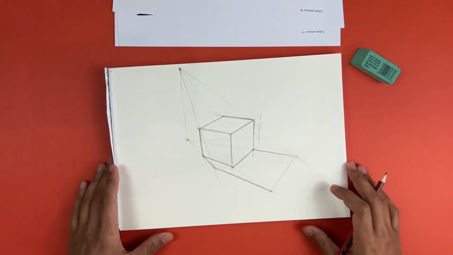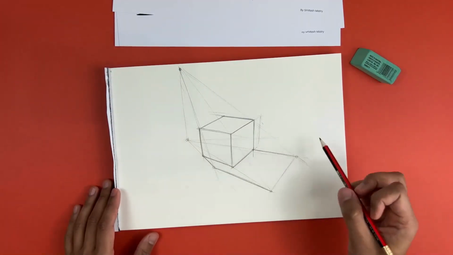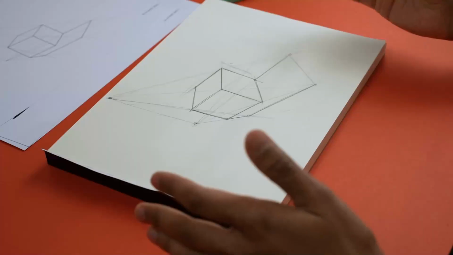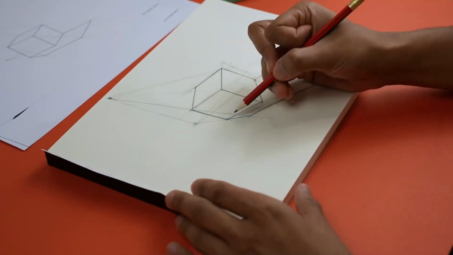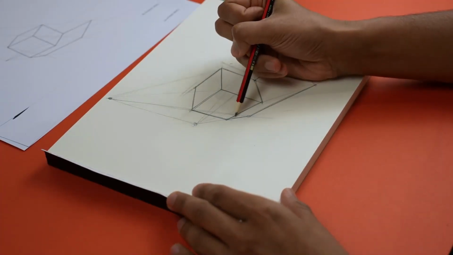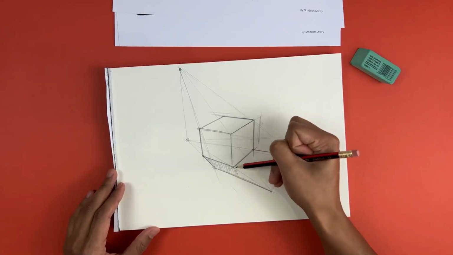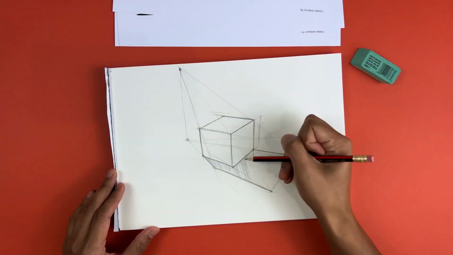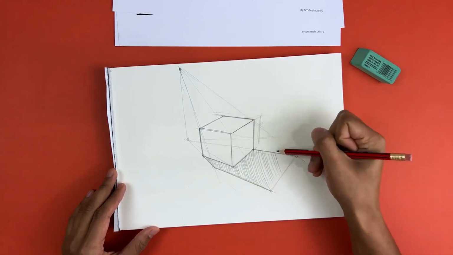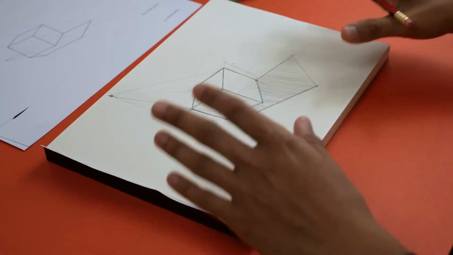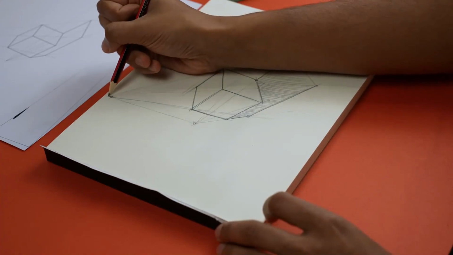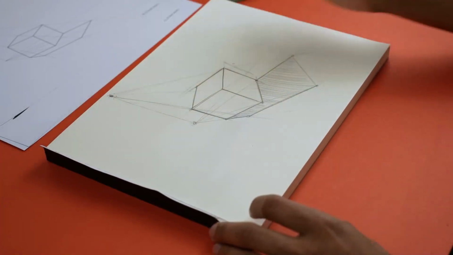Just like so. This is the outline of the cast shadow. Obviously we would go in and add value to this. We can do this just by a quick hatching, just so we know that this is the shadow. Based on what we learned in the last lesson, where we saw how the light would affect, here's a quick example: if your light source is here, your shadow would be on this side.